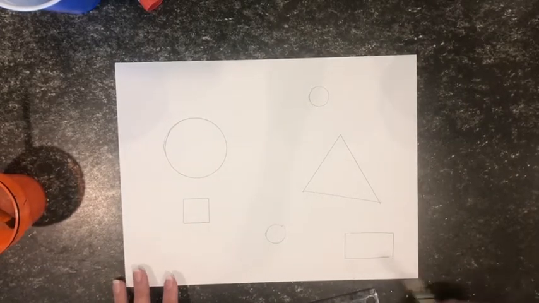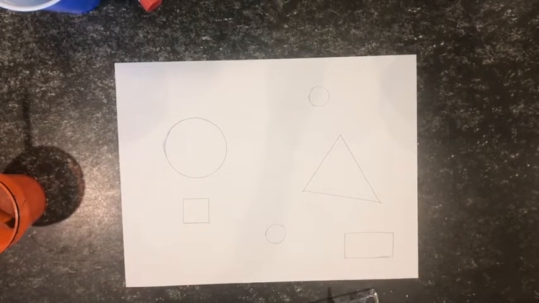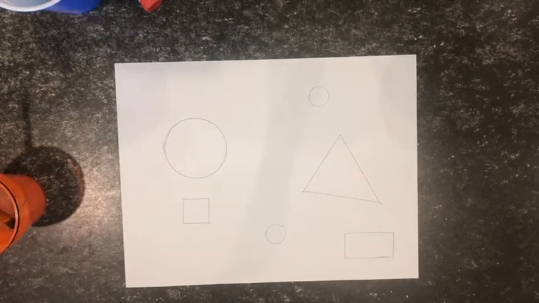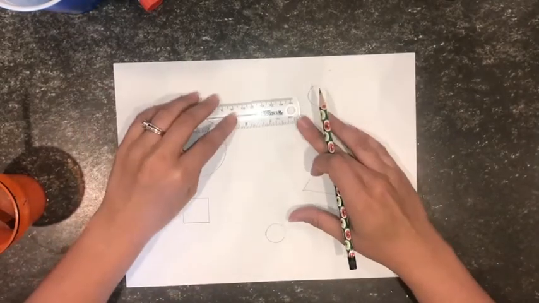It's a rectangle. And a rectangle is a quadrilateral where opposite sides are the same. So this side and this side are the same length, and this side and this side are the same length. And that's what makes it a rectangle quadrilateral. They also have other quadrilaterals, like a trapezoid. Maybe I'll add one of those in here.